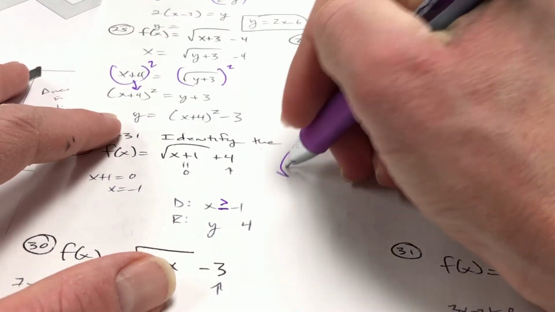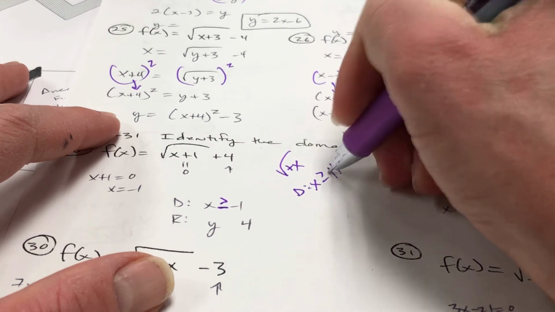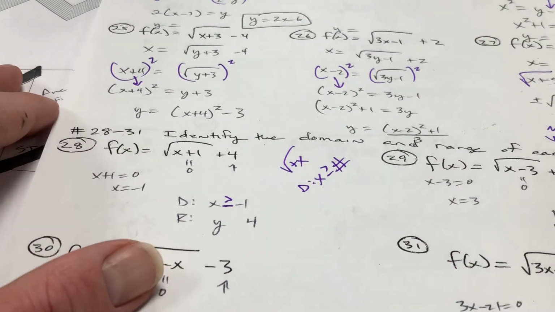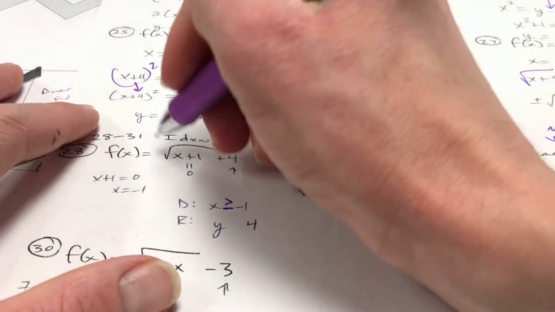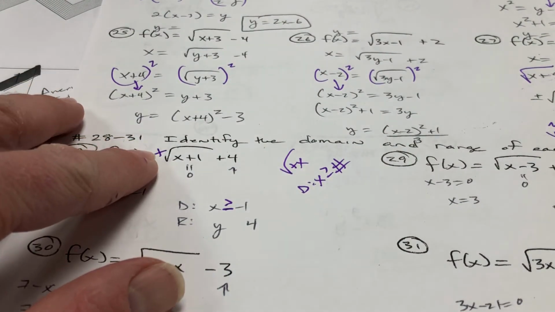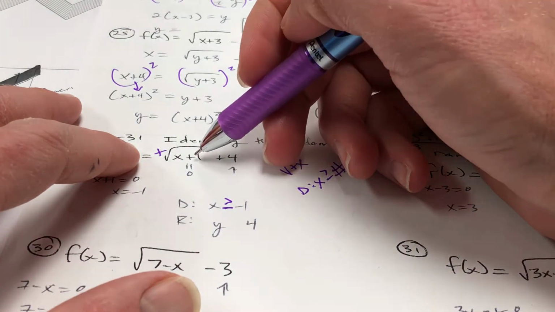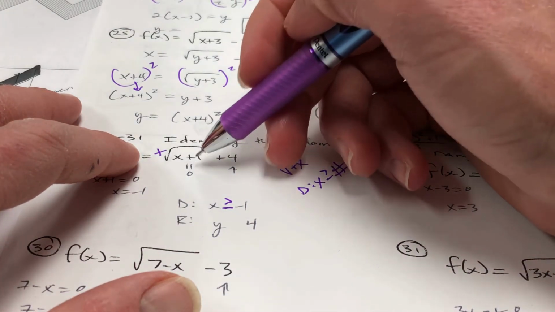So if you have a positive x on the inside, the domain is x greater than or equal to some number, always. And if you have a positive root function, that means there's not a negative on the outside. As x gets bigger, y will get bigger. So if x is -1, this is 0. The square root of 0 is 0. 0 plus 4 is 4.